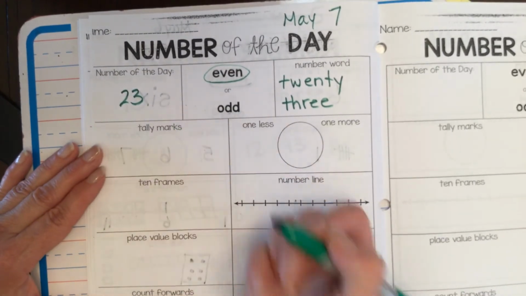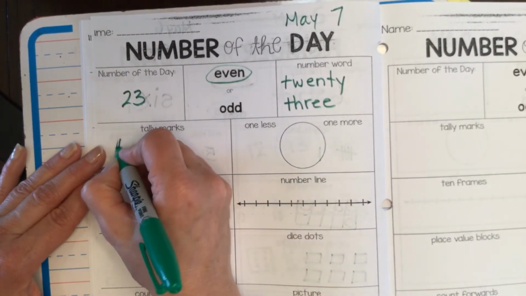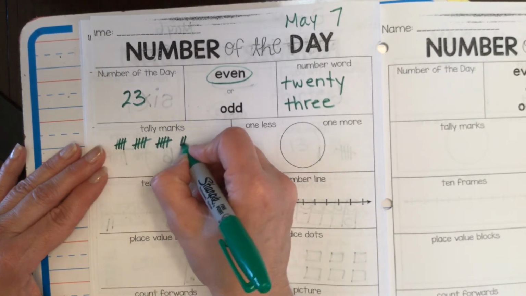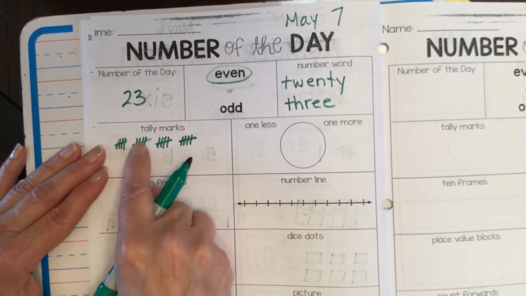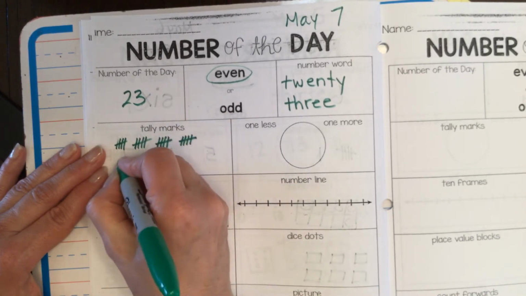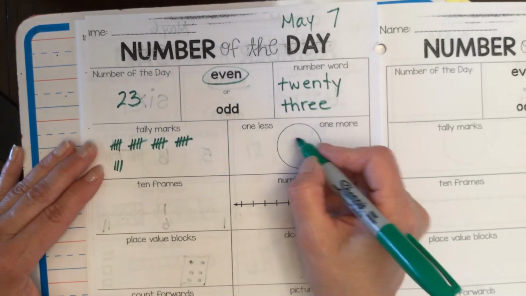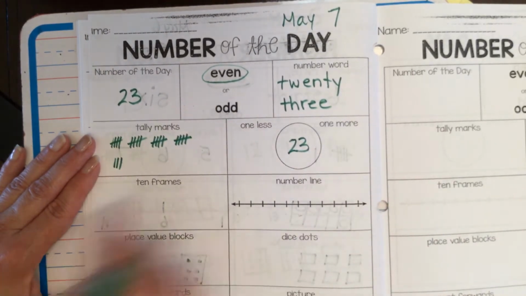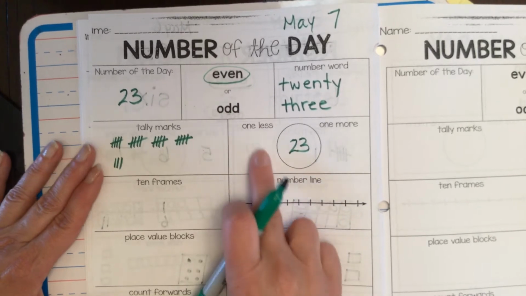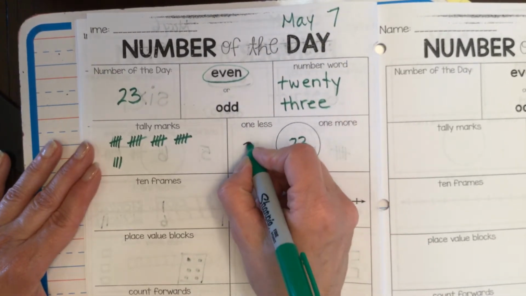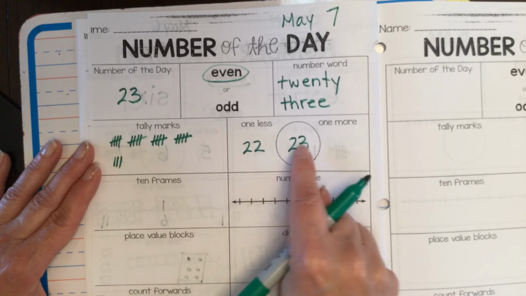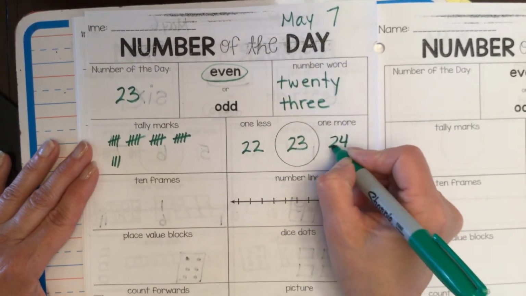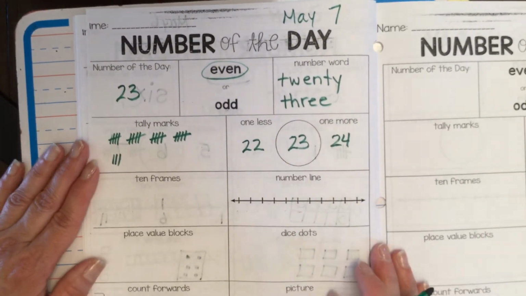In tally marks, I need 20, and then I need 3 more. So that is 4 groups of 5 for 20, and we'll just do those and count real quick. 5, 10, 15, 20, plus 3 more. We want to put 23 in the middle. We're going to say, what is 1 less? What is 1 more? So 1 less is 22, 22, 23, 24. Go ahead and pause the video anytime you need to catch up with me before I move on.